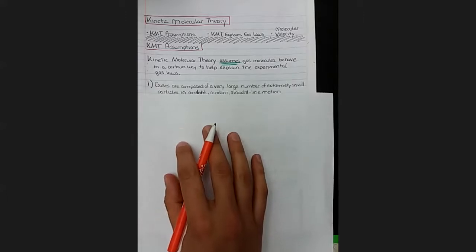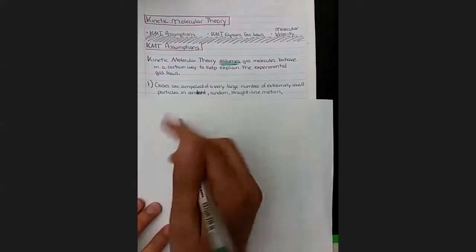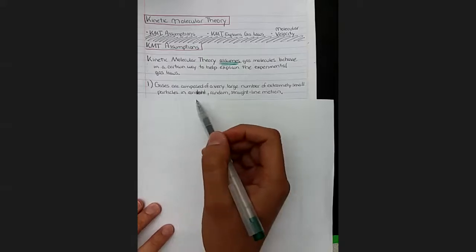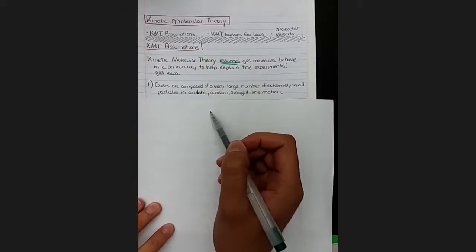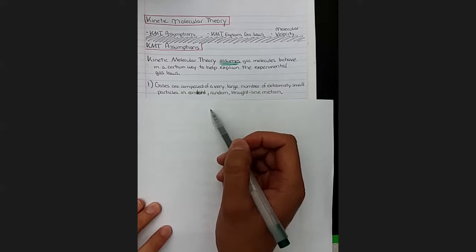Now I've cheated and I've written the rules in advance. So if you need to pause the video to get the rule written down, please feel free to do so. So there are 5 assumptions. Here is the first one. So the first assumption says gases are composed of a very large number of extremely small particles in constant random straight line motion.